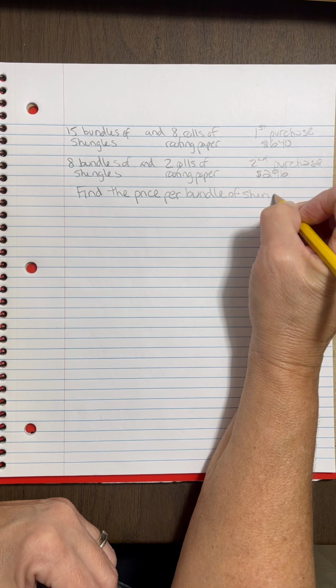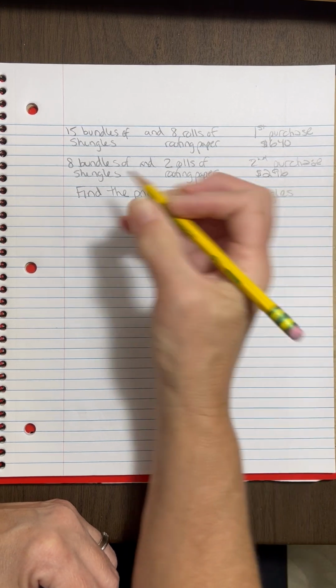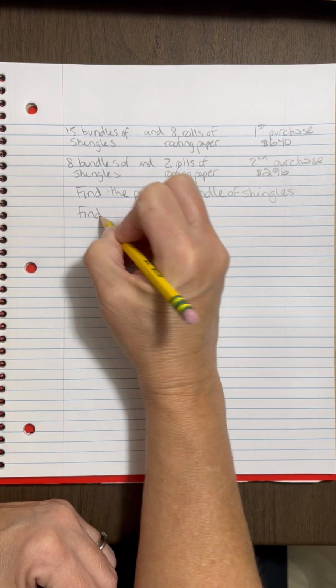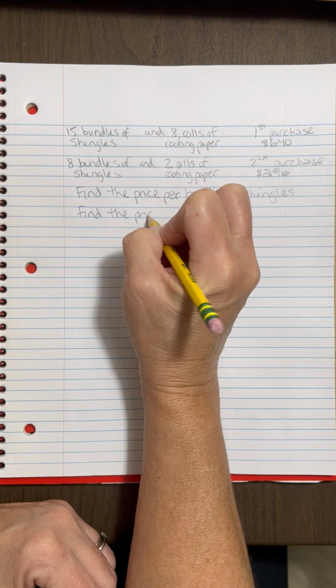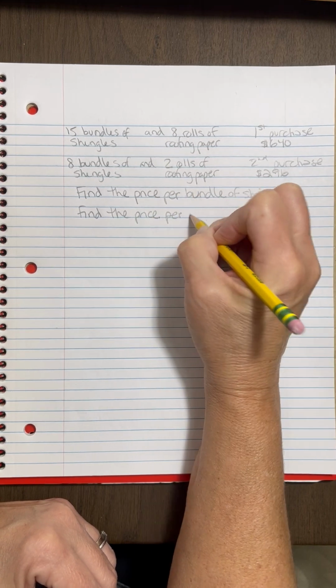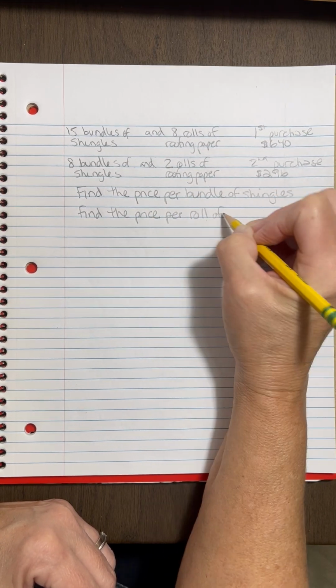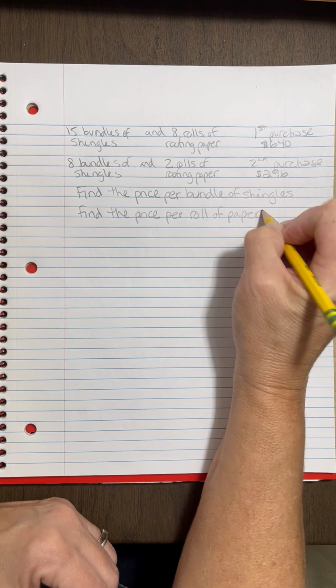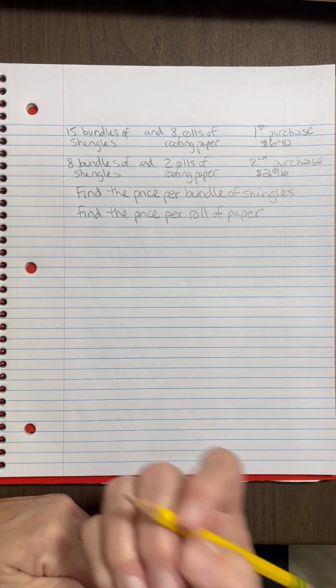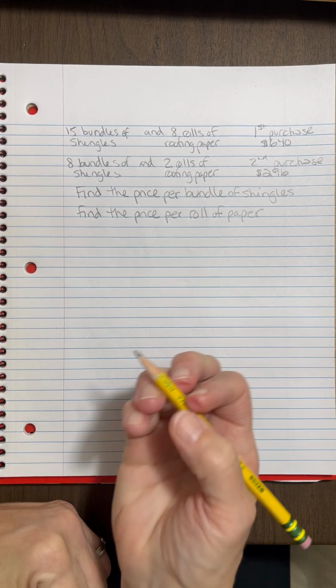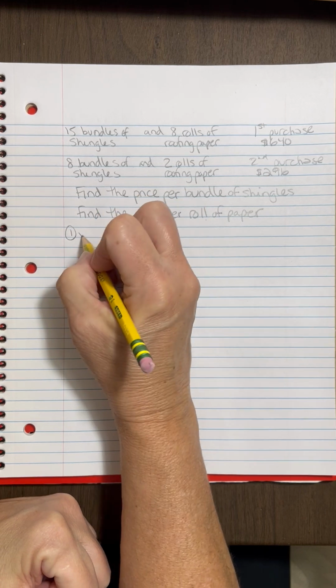So what would 1 bundle of shingles cost? And we're going to find the price per roll of roofing paper. Okay, so for 1 bundle of shingles and 1 roll of paper. All right, so what are we trying to find?